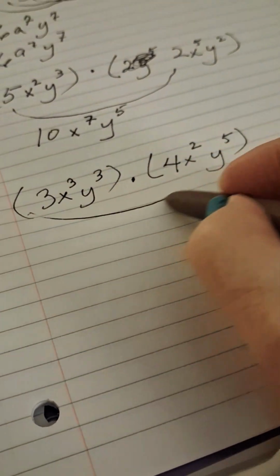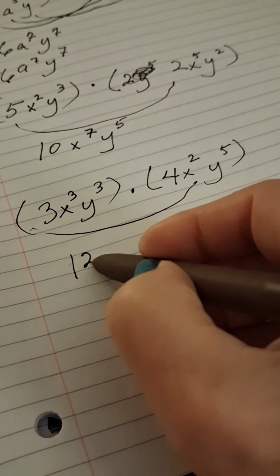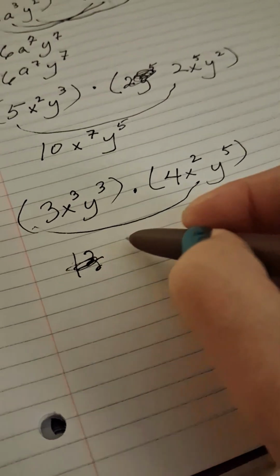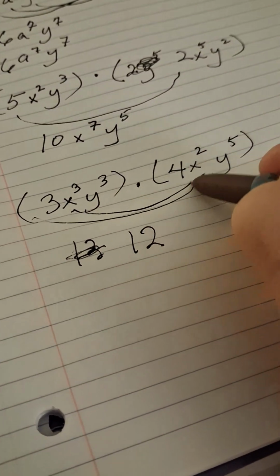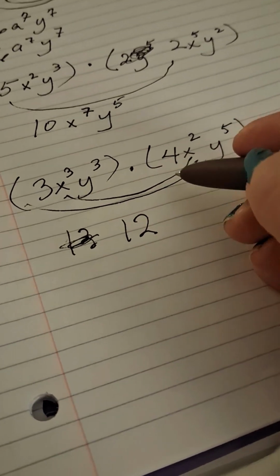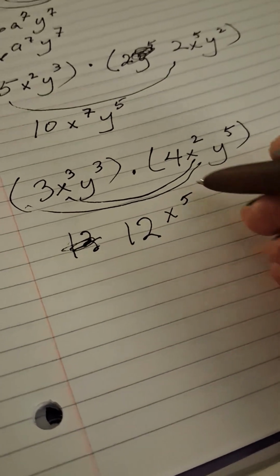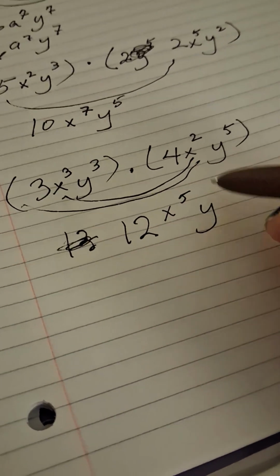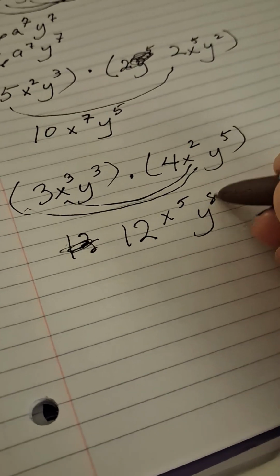So first you're going to do your coefficients. 3 times 4 is 12. Okay, x^3 times x^2, which would be 3 plus 2, is going to be x^5. Your y, 3 plus 5, is going to be y^8.